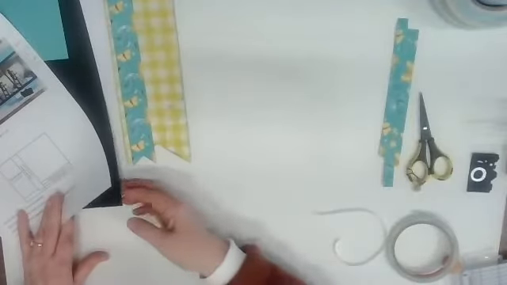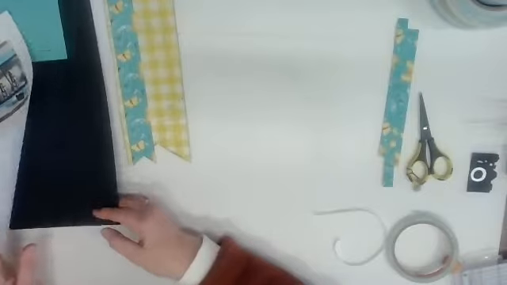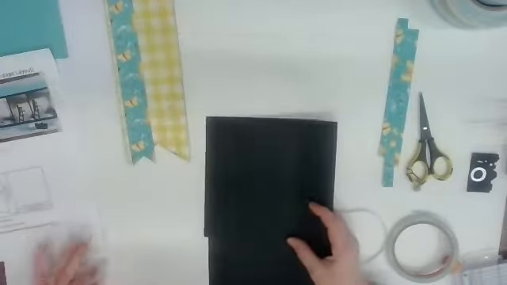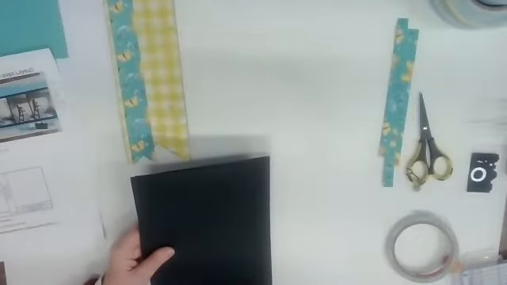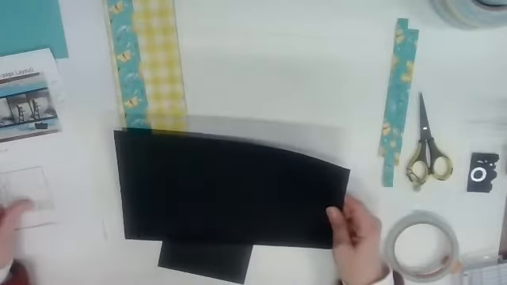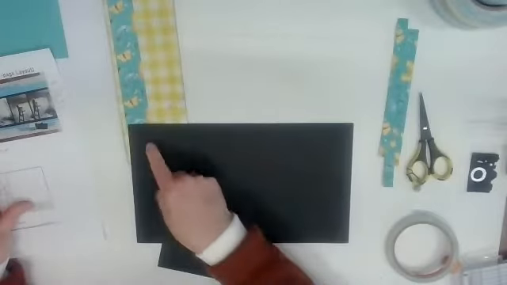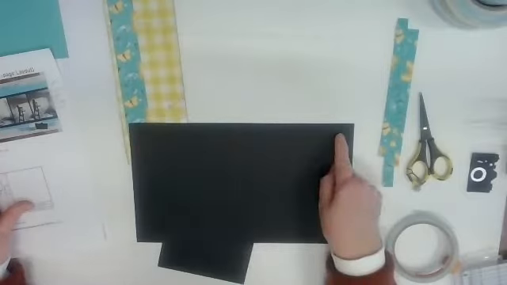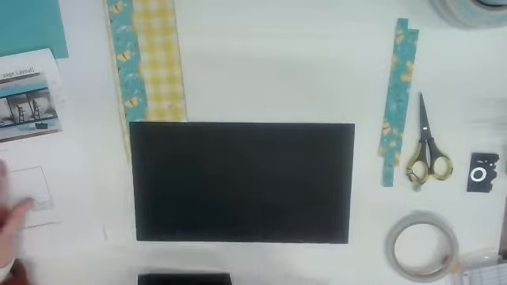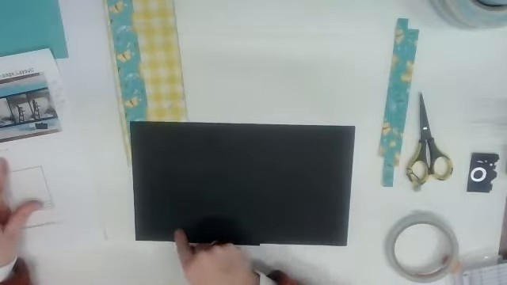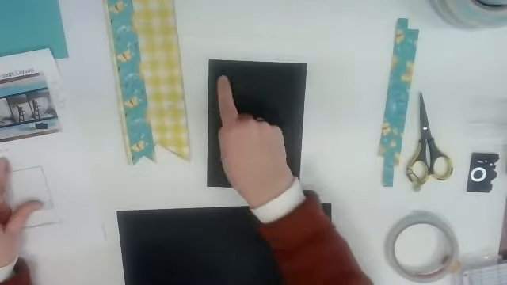Okay, so now if you take your black cardstock, I did not make separate photo mats for this. I cut one piece at 7 inches by 12 inches. Then I took another one and I cut it 7 inches by 5 inches.